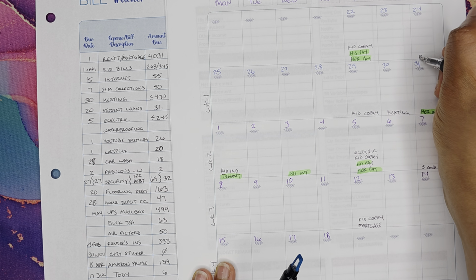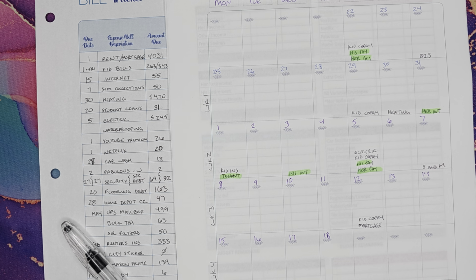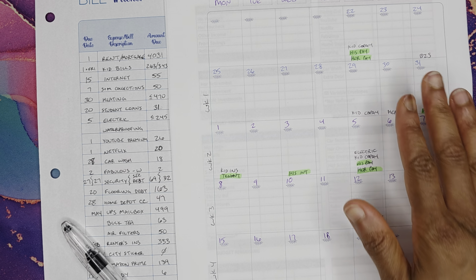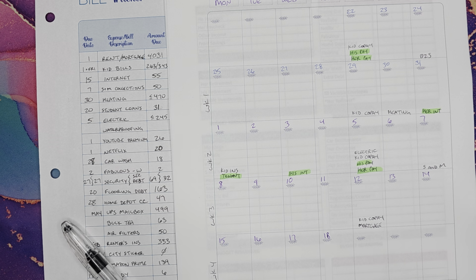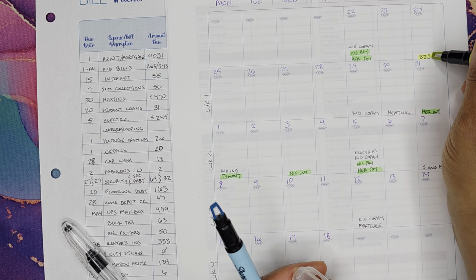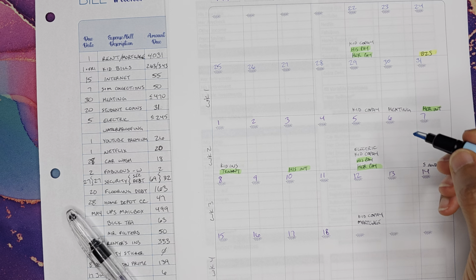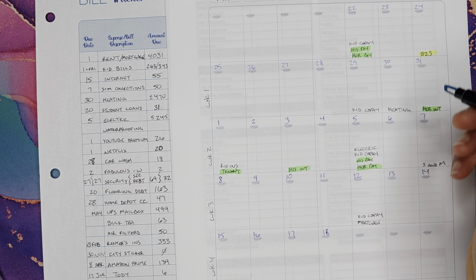Okay. Back to school. That is coming out of savings. I just don't want to forget to put it in here. But yes, we're going back to school shopping this weekend. So I want to put that in the budget. And that's highlighted in yellow because that money is coming out of savings.